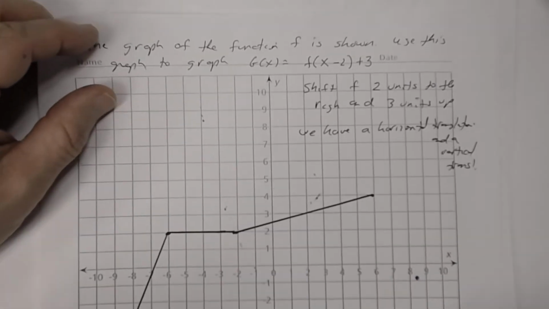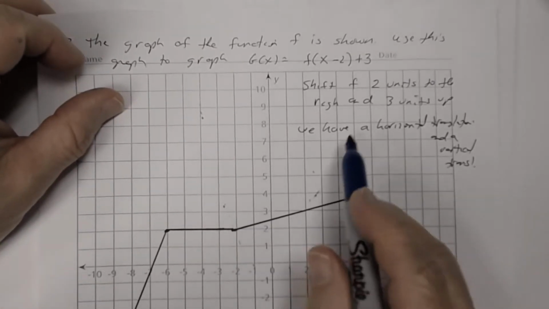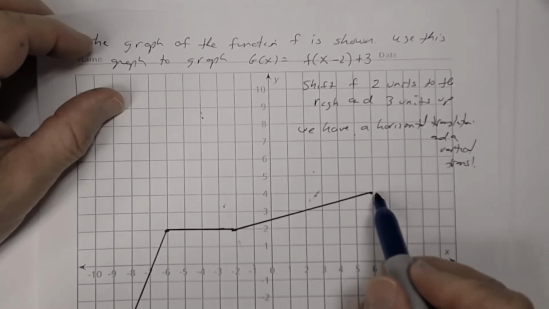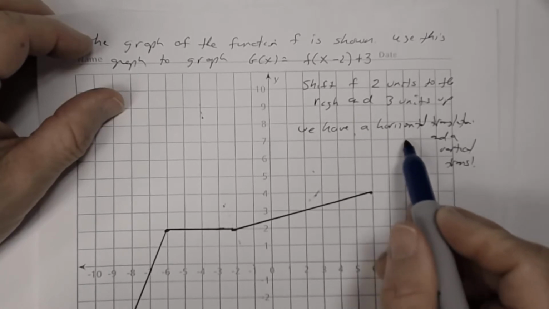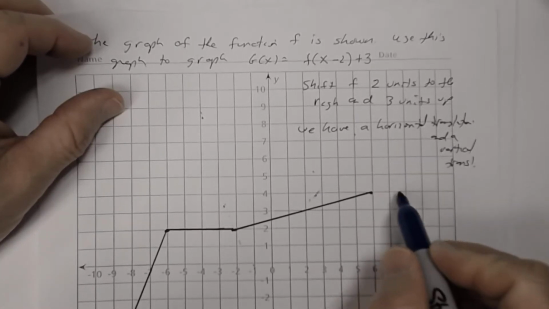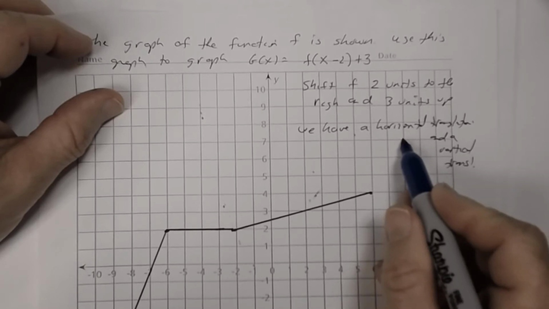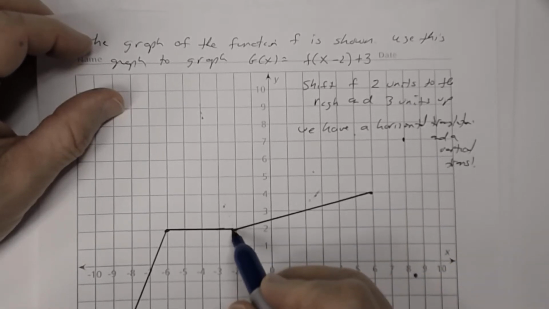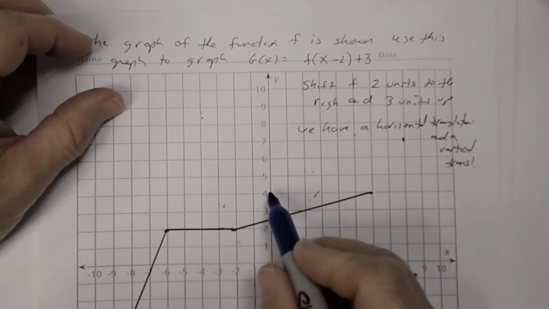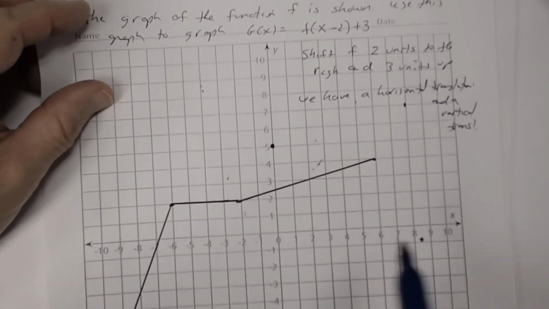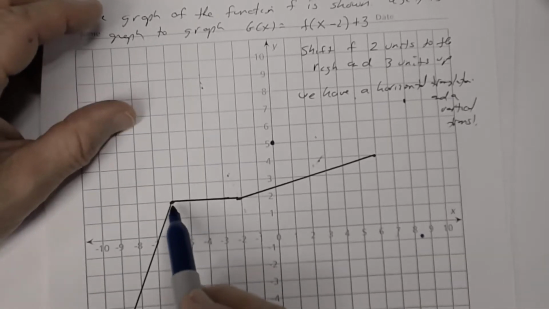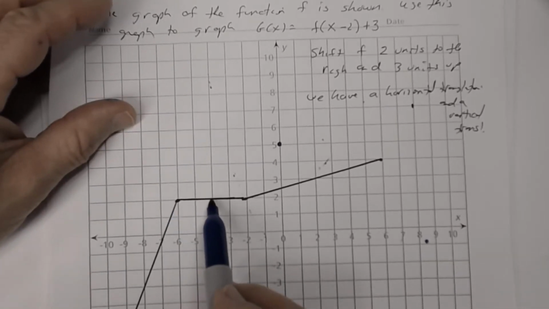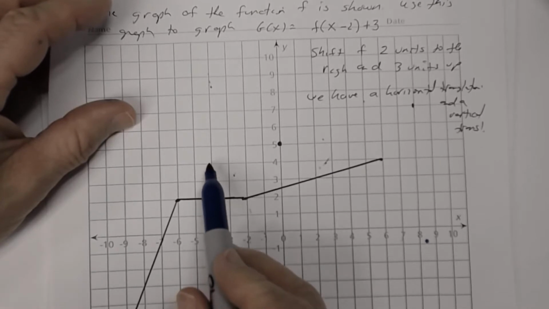Okay, all right, so 2 units to the right, 3 up. So 1, 2, 1, 2, 3, right here. Let's make sure: 1, 2, 1, 2, 3. Okay, so there's that one. Remember, we're doing each segment, so let's do the end point here. That's going to be 1, 2, 1, 2, 3. Okay, and let's do this one right here. We're going to go 1, 2, 1, 2, 3.